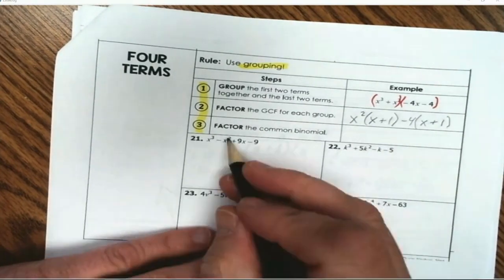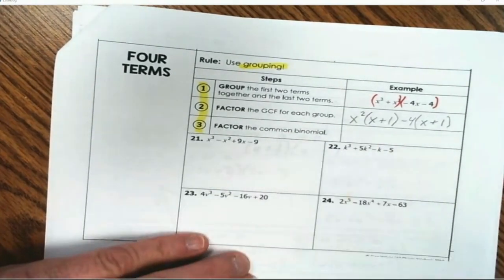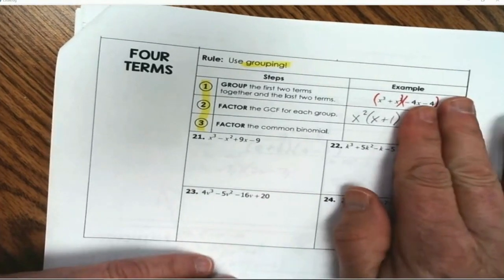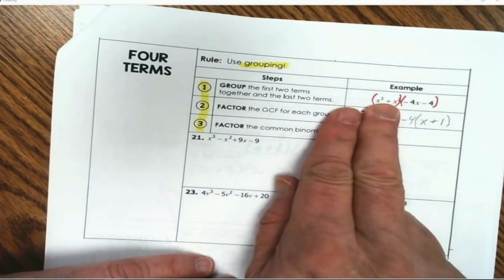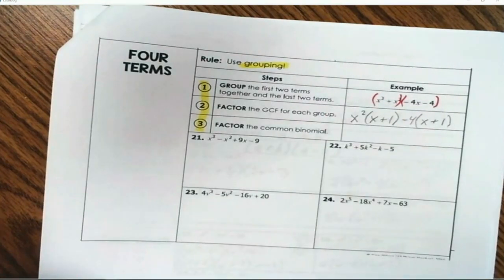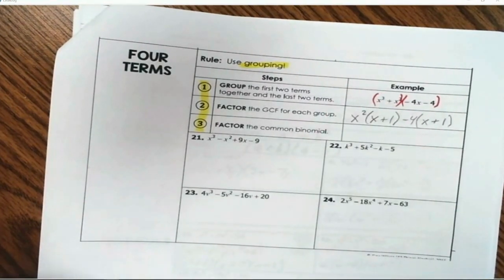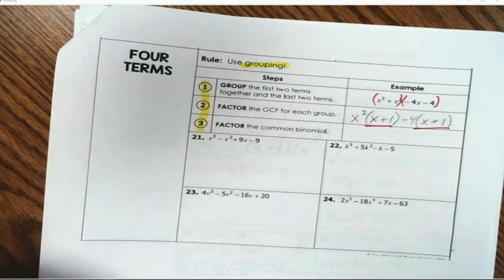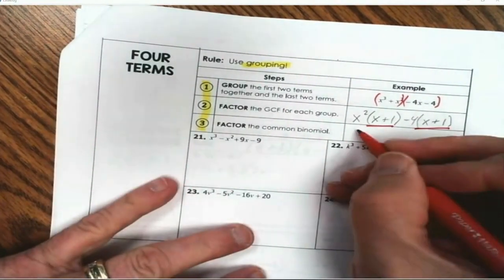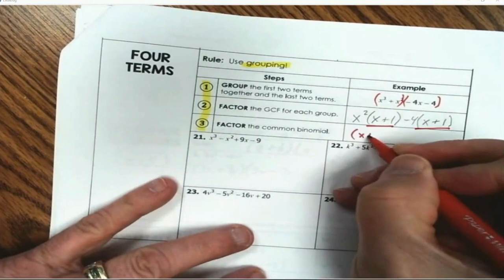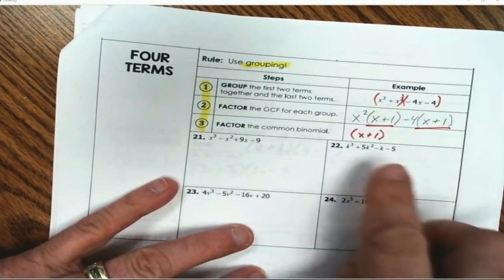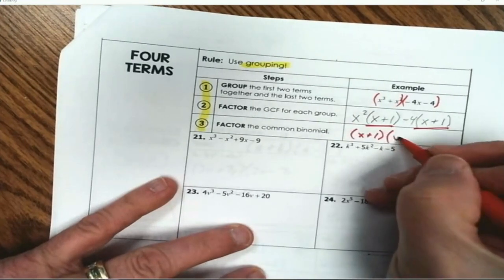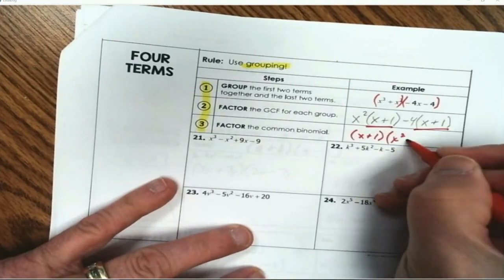So now we factor the common binomial. What do you mean the common binomial? Well, I still have 2 terms. One of them is x squared plus 1. The other one's negative 4 times x plus 1. So what's common to both of them is they both have this multiplying of x plus 1. So that's one of our factors, x plus 1. And what's being multiplied by x plus 1? X squared is, and minus 4 is.